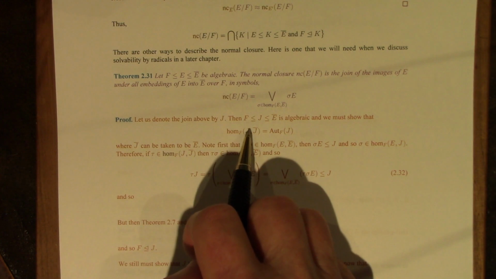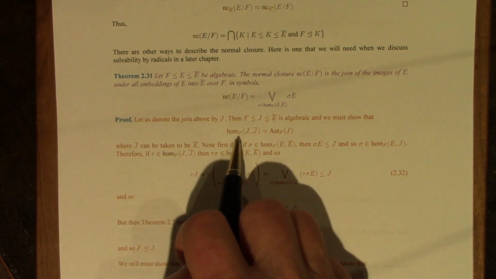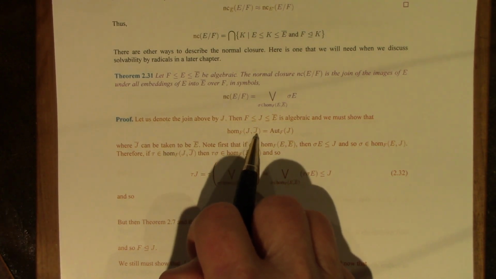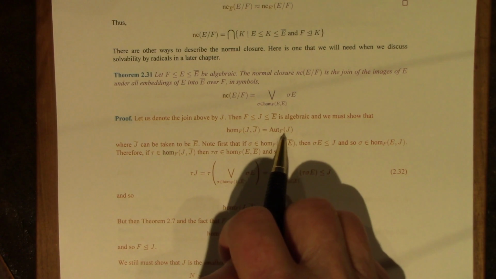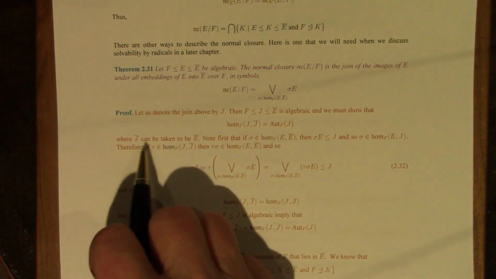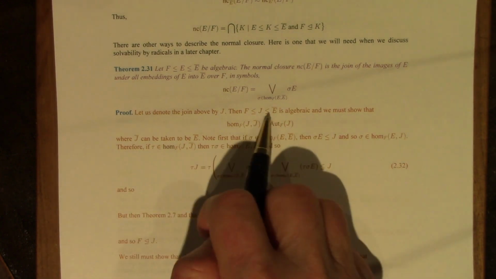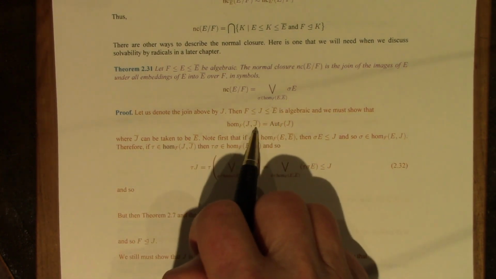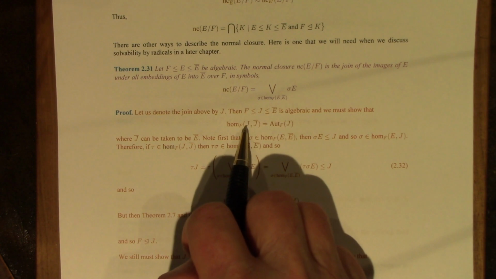What we have to show is that J is, we must first show J is normal over F. So that means, by one characterization of normality, that the embeddings of J into J bar over F are the automorphisms of J over F. And J bar we can take to be E bar. We can take any algebraic closure of J we want here.